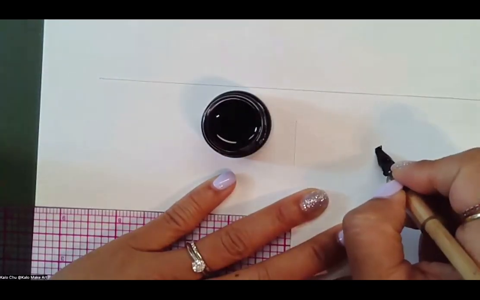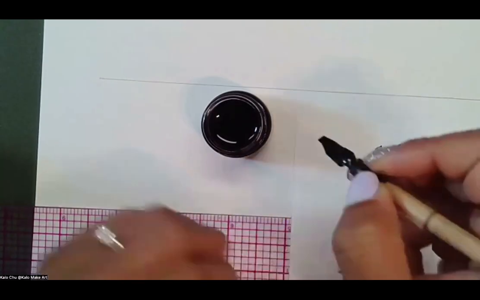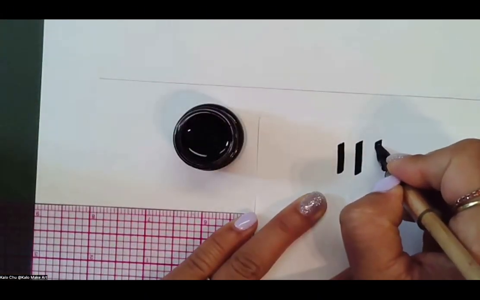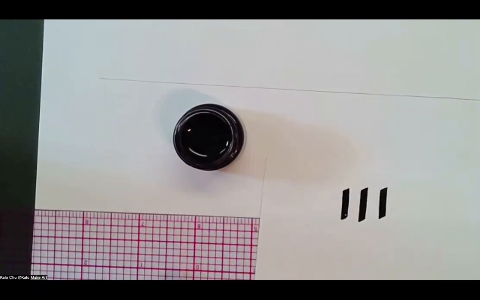I think the reason why teaching with the felt tip or the Pilot Parallel Pen is a lot easier is because with the dip nib, you never really are sure of the ink flow until you test it out.